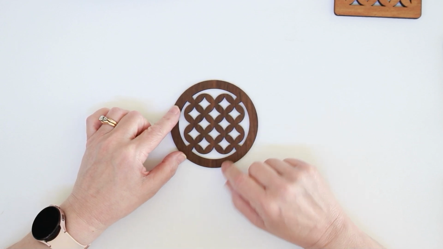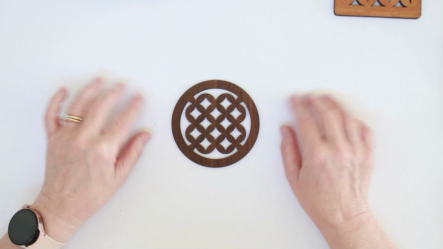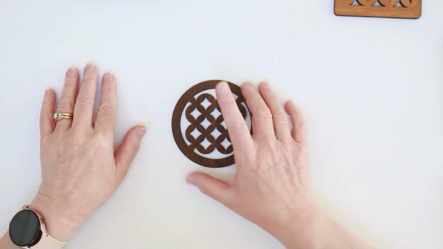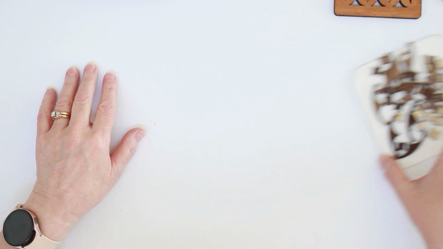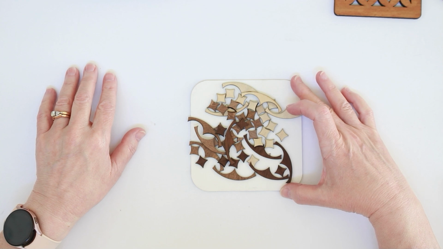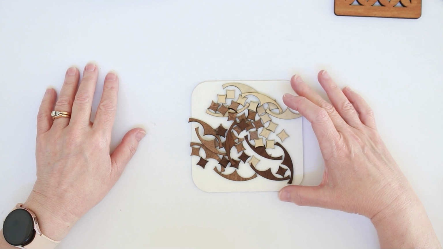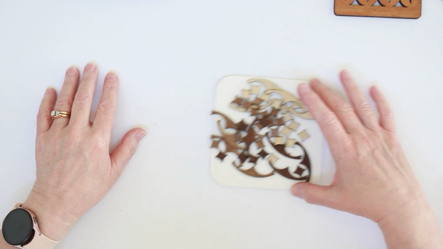And I'll show you another variation of this coaster in just a second. So that's how they look, just naturally cut out as is. So I'll put those to the side. Once I was cutting these out and clearing out the crumb tray, you can see you've got all these little tiny bits and pieces. And I thought, you know, this is an opportunity to maybe use these pieces in a creative way. So let me show you what I did.